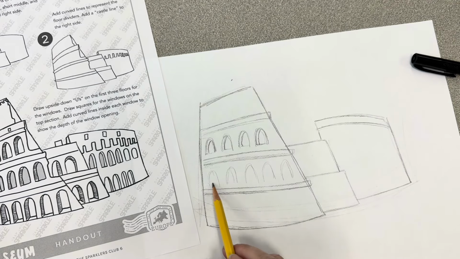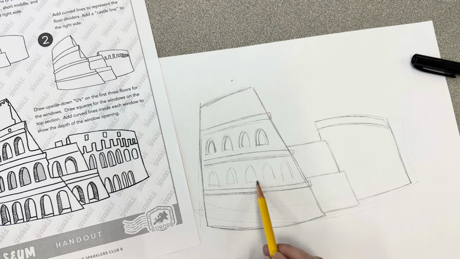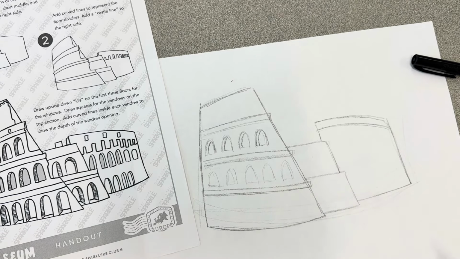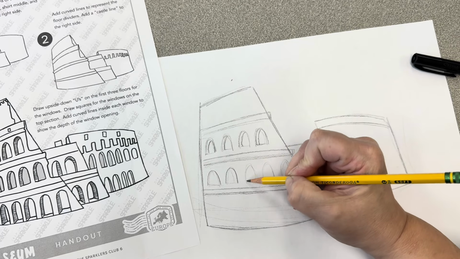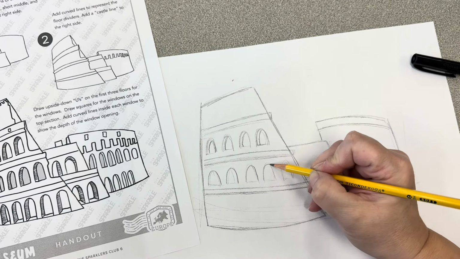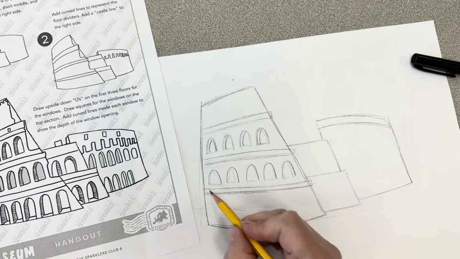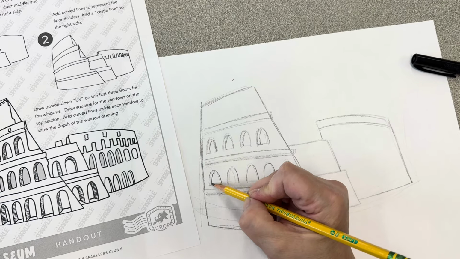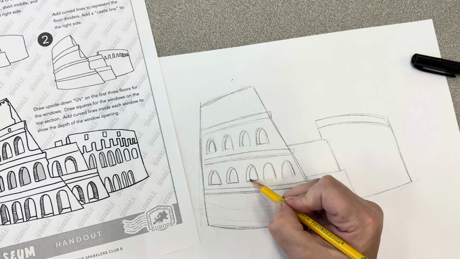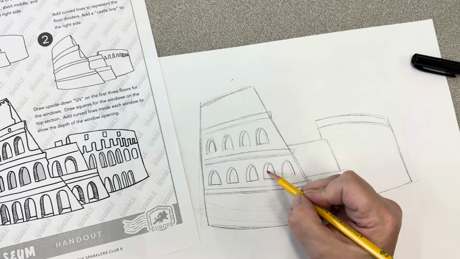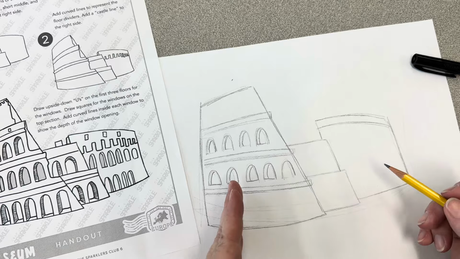Okay, then I kind of just do this at the bottom so they're somewhat uniform, okay? Then I'll do my arch, a little bit darker, my lines darker, and then those inside wall, okay? So everything on the left side, you're gonna see the left side, okay?